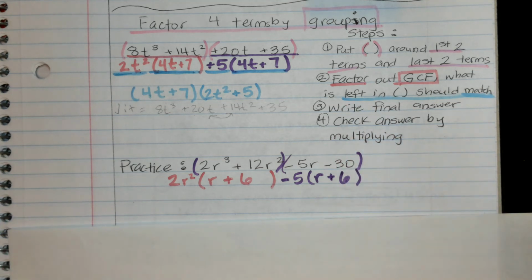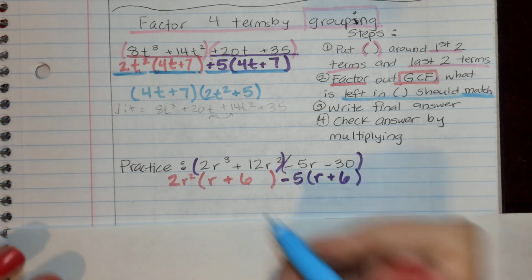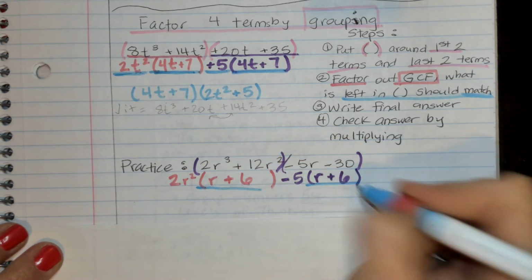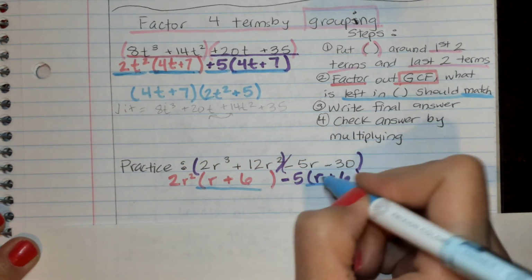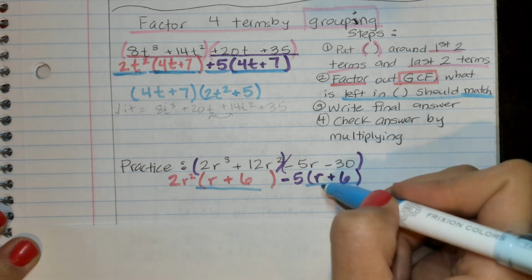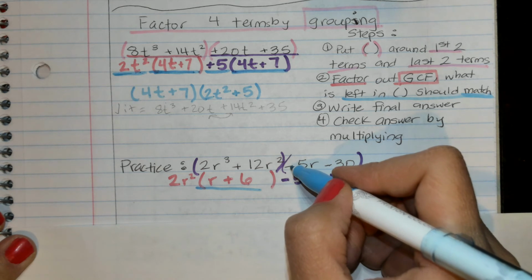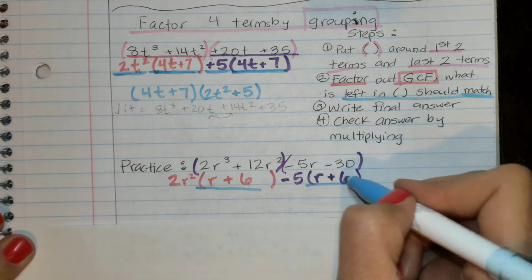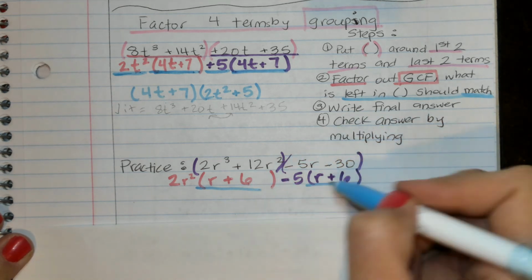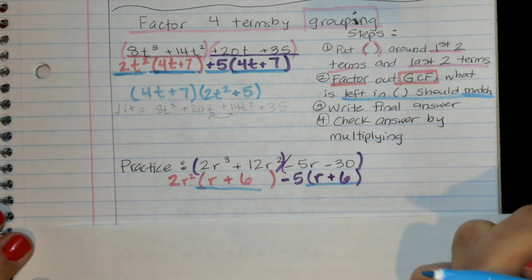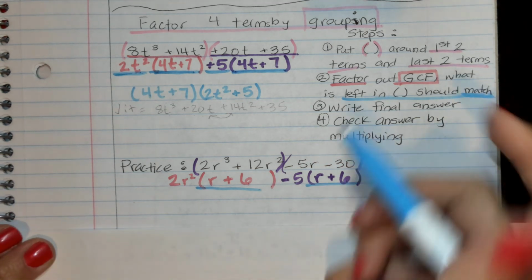Notice that the parts in parentheses do match. That's the way for me. I always am checking it. I'm like, okay, if they match, then I know I did it right. And don't just copy it again. You want to make sure that you're doing it correctly. So always check and make sure that they do match. If I didn't factor out the negative, I would have had negative r minus 6, and then I'd be like, oh, they don't match. I need to factor out that negative. So that's really important. All right, we're at step 3 already.